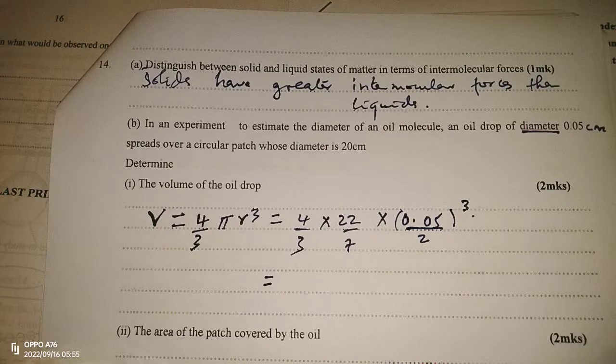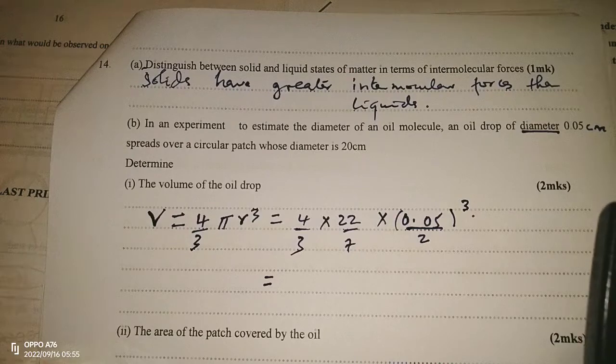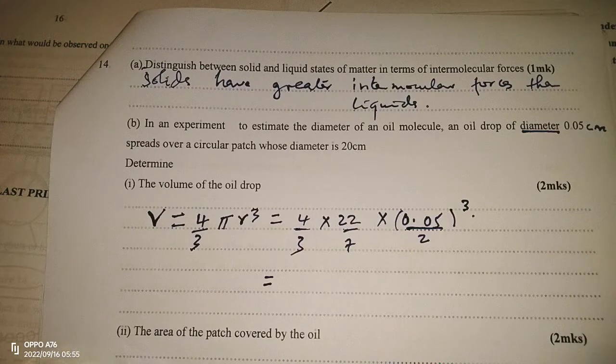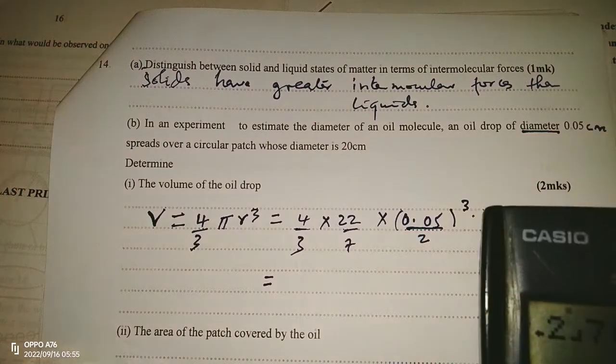Remember, we have 4 over 3 times 22 over 7. Then we take 0.025, so we multiply with it. We can open brackets because we are going to cube 0.025 instead of 0.5, then raise it to power 3.